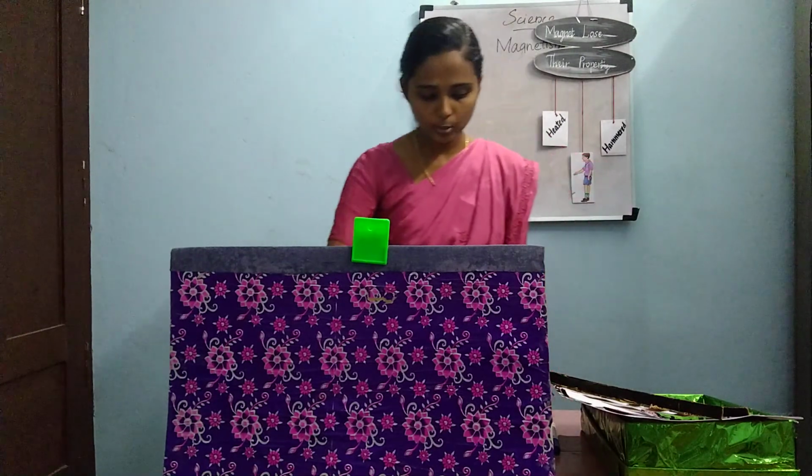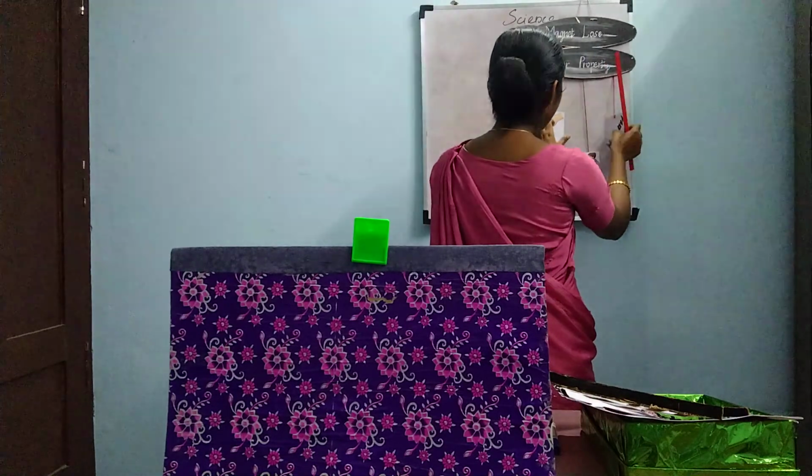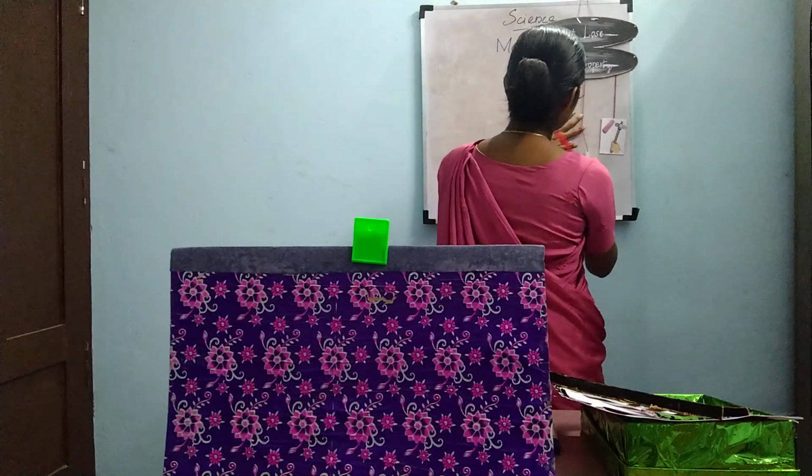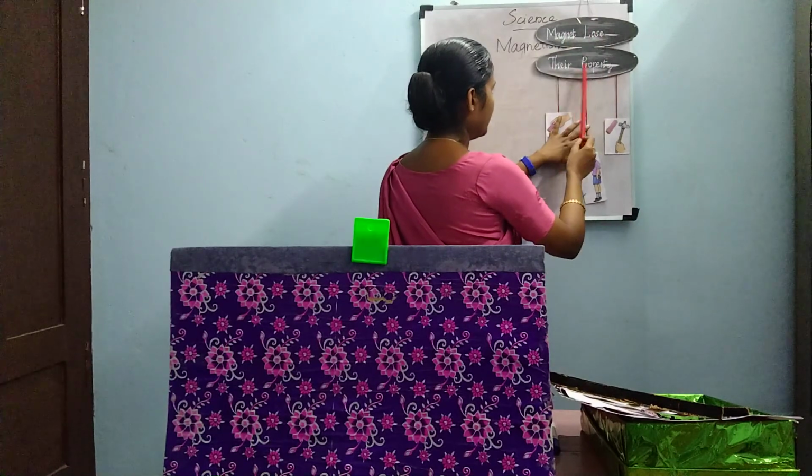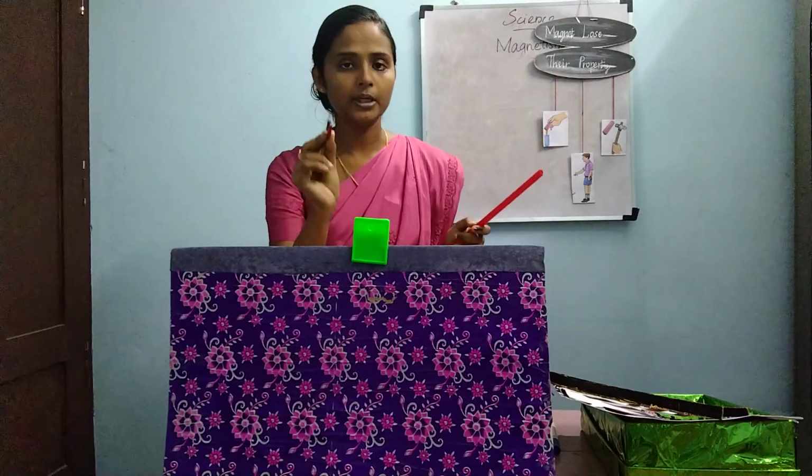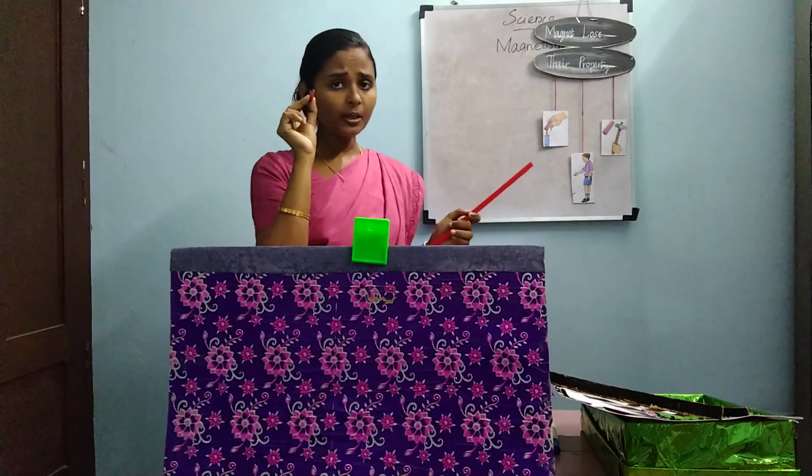They are asking whether it will lose. Yes, it will lose. Magnets lose their magnetic property. How and when? When will it lose its magnetic property? They lose their magnetic property by three means. The magnet loses its property when it is heated. If you heat the magnet, it loses its magnetic property. The first one is what? If you heat this magnet, it loses its magnetic property. It won't act as a magnet after heating. Okay, that is the first one.